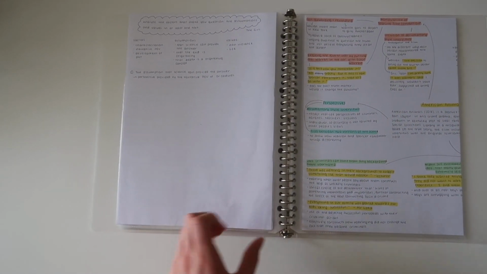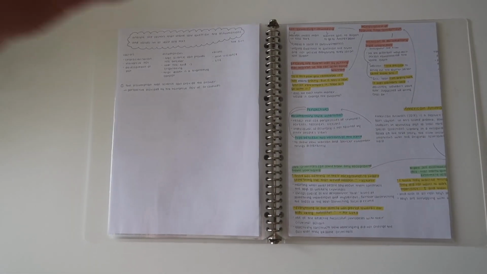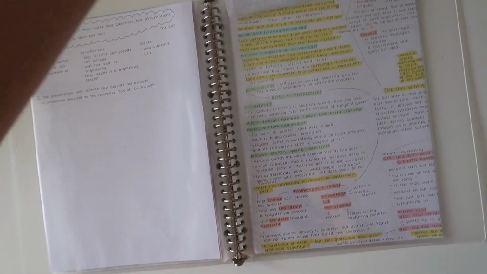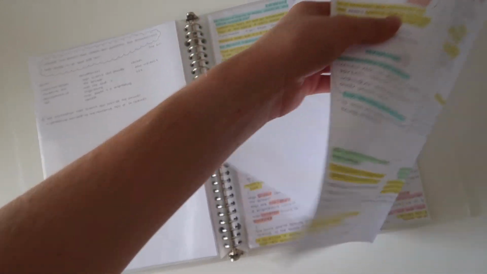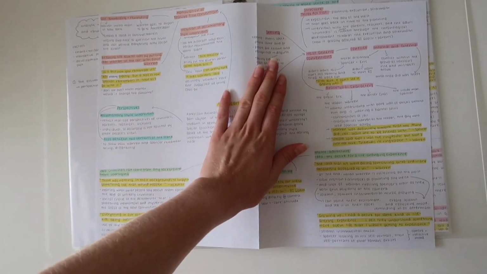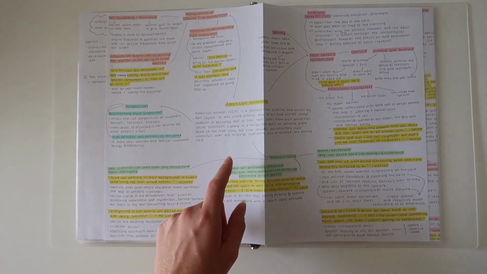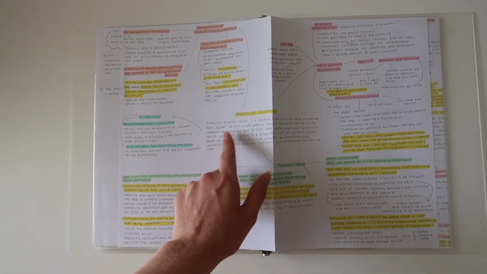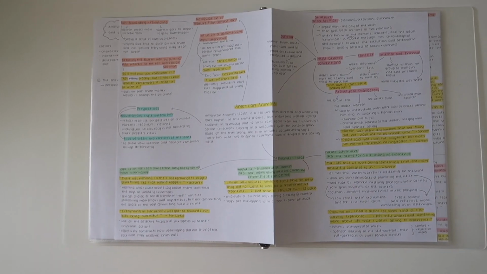Okay, here we have my mind maps. For each of the 3 main texts that I studied, I made a mind map, just summarizing everything. Okay, so this is the one for American Animals. So here is my nutshell statement for American Animals.